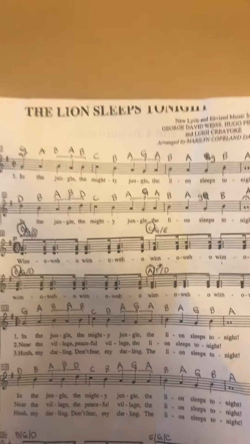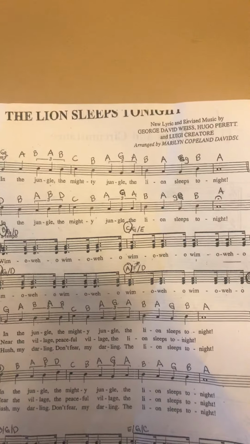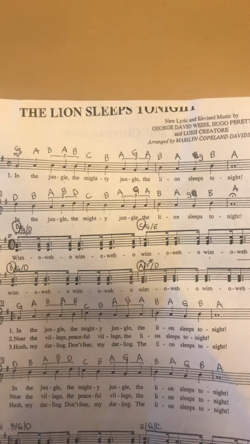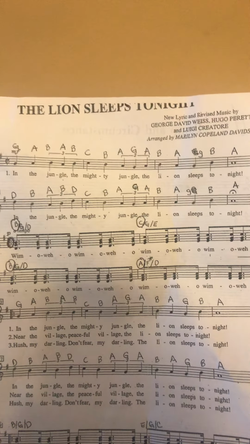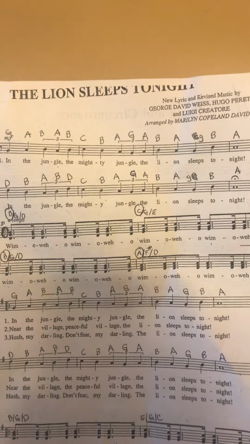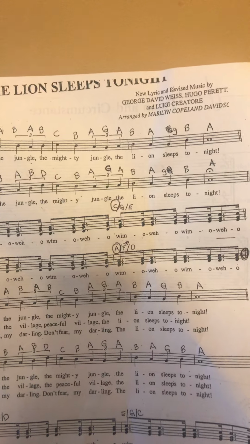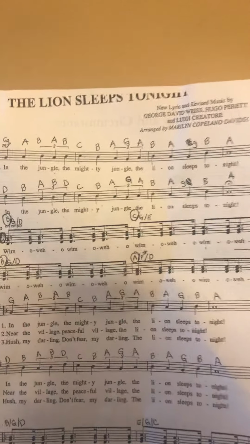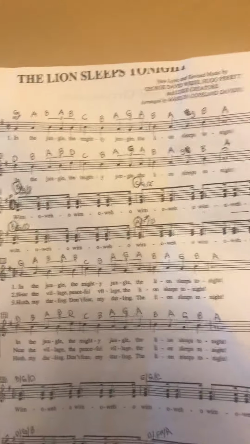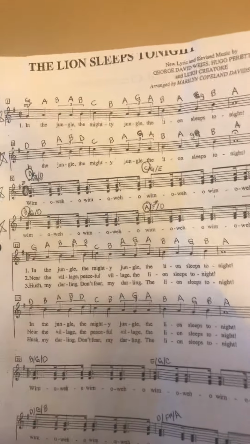Repeat. Okay, so that's the Wimoweh part.